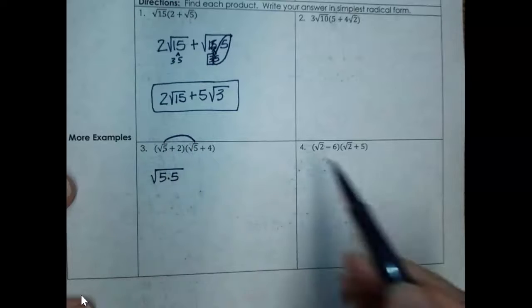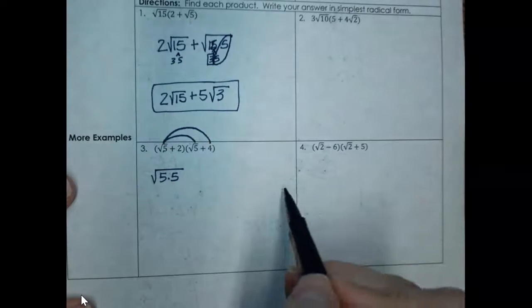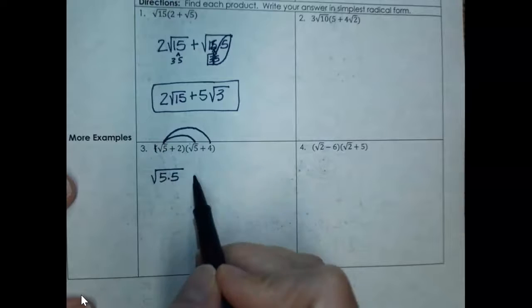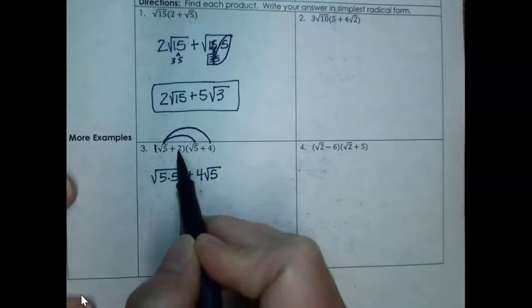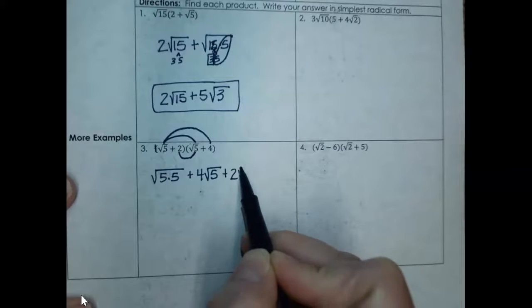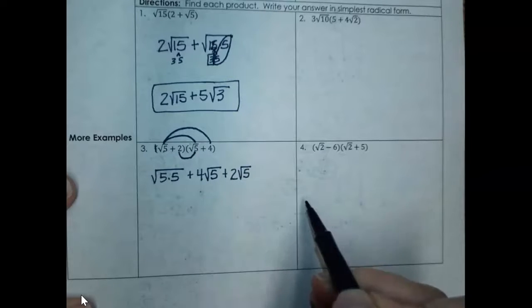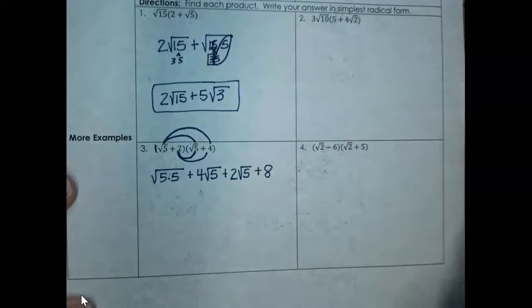That was this. Now I'm going to take square root of 5 and multiply it to the 4. So it's really 1 times 4 on the outside. And then we have a square root of 5. And then we're going to multiply here. 2 times the square root of 5 is 2 square root 5. And then we have 2 times 4, which is 8.